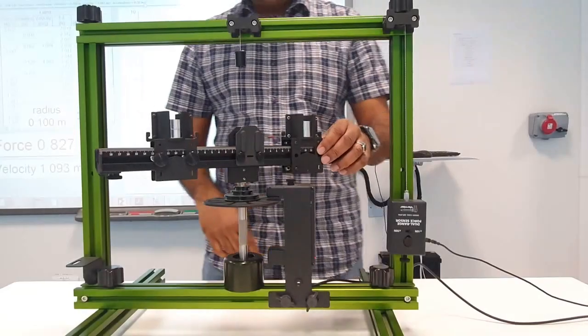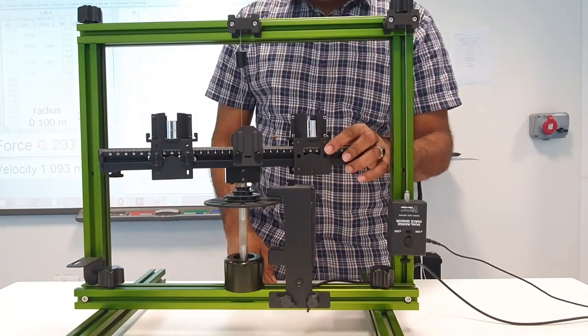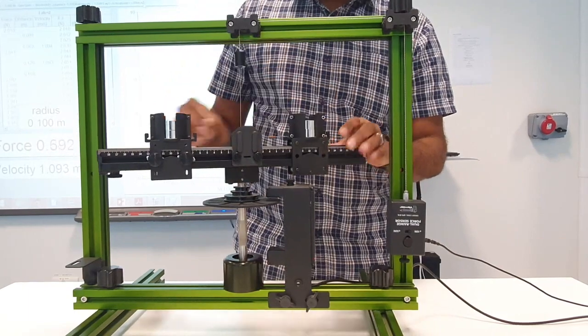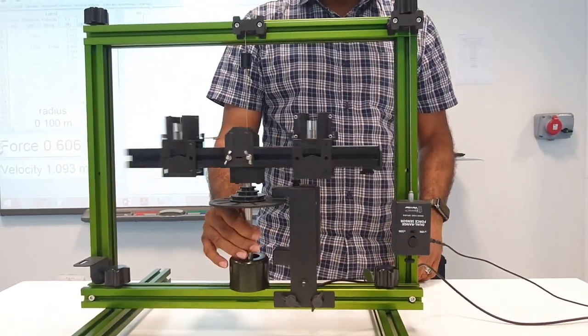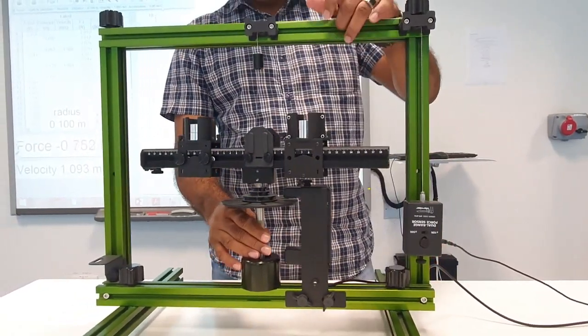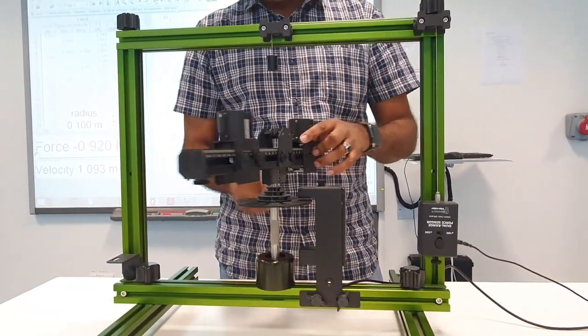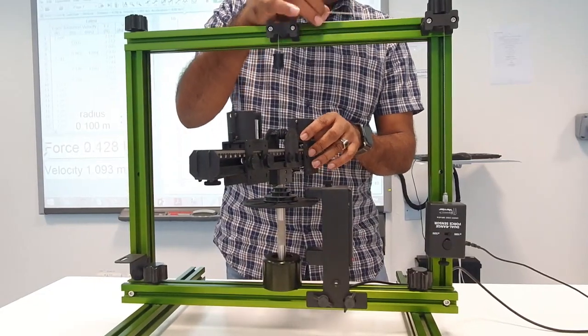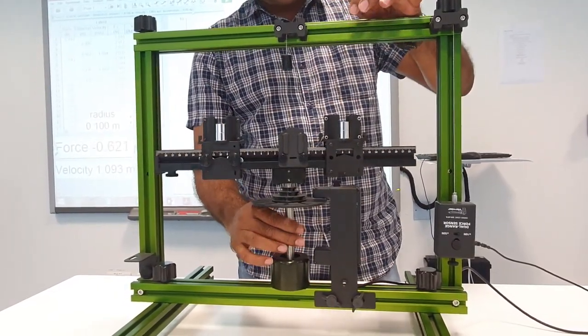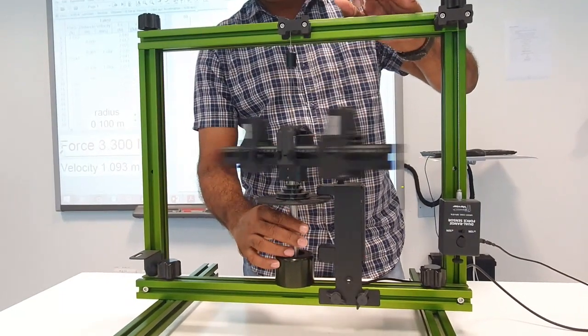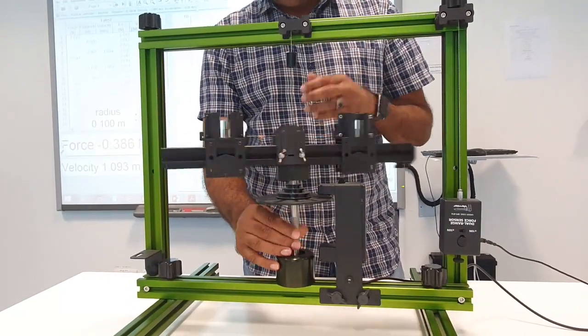Hi students, today we are going to do a circular motion experiment. For this circular motion experiment, I have a setup. This is a setup that we are going to use for circular motion. Here you can see that this mass is attached to a string, and when I rotate this, you can see that the string tension is increasing.